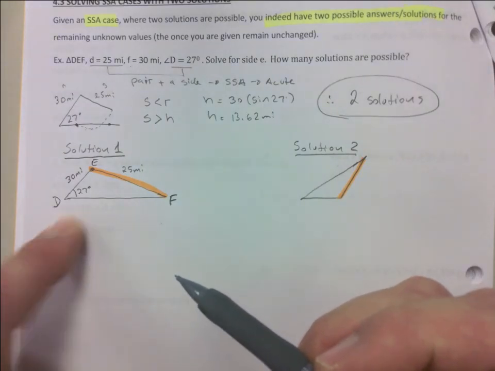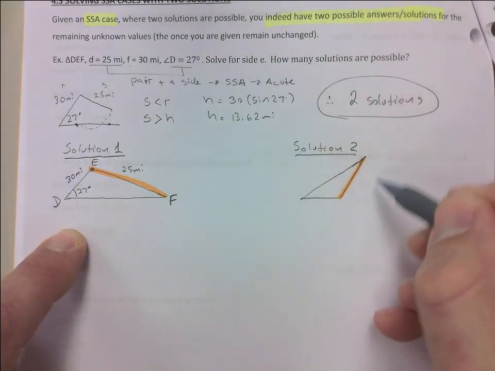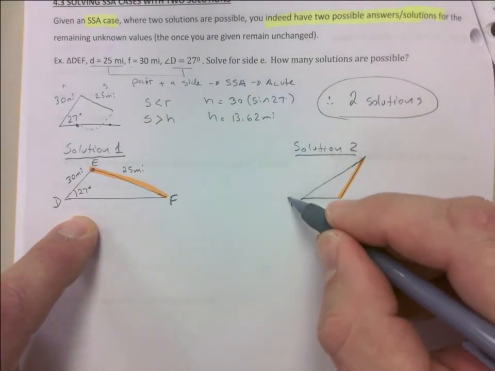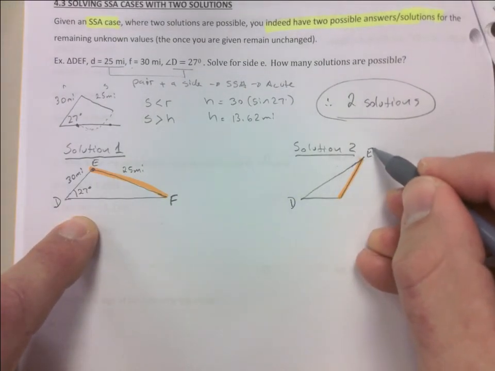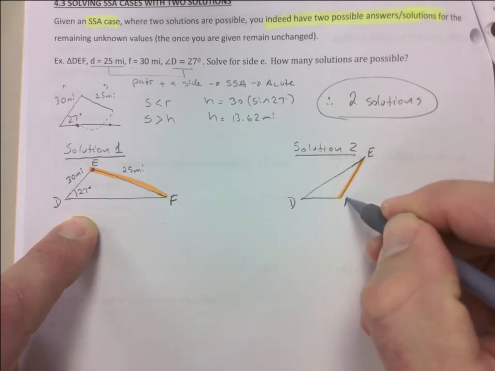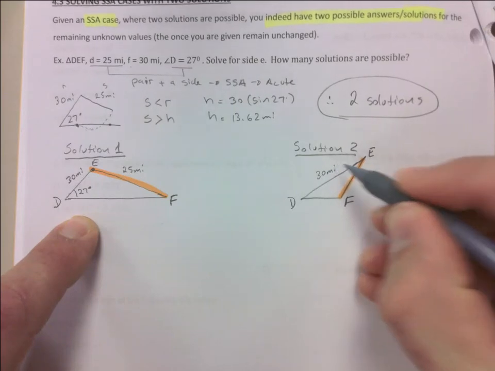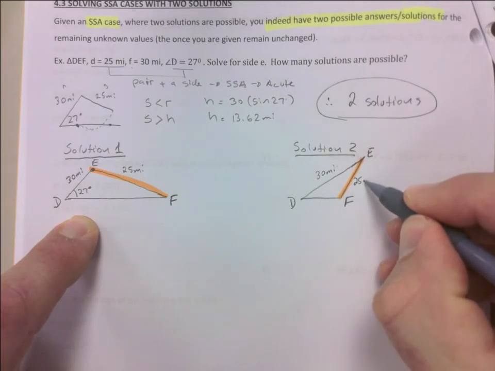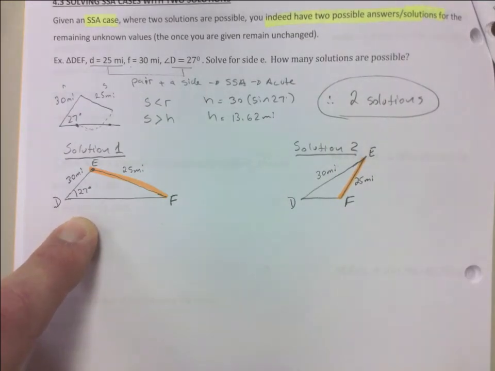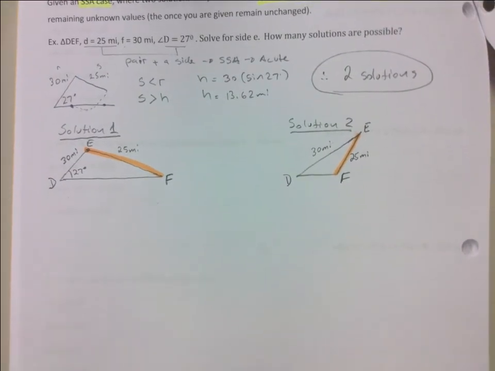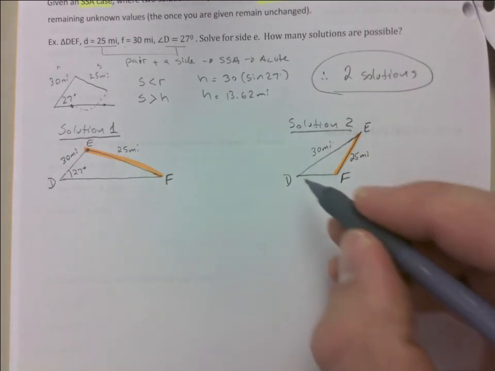Now, this triangle over here, same thing. D, E, F. This is 30 miles. This is 25 miles. So we're making copies. The sides that are given do not change.